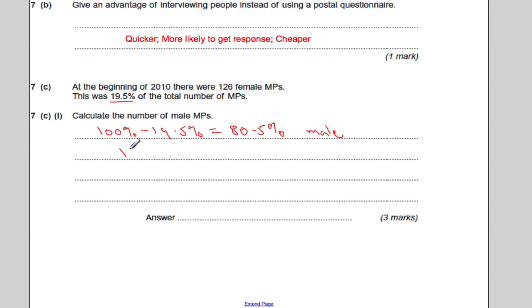Okay, so I know that 19.5% equals 126 people. So if I work out 1%, I'll do 126 divided by 19.5. So 126 divided by 19.5 is, I'm getting 6.46. We can leave it as it is for now, 6.46.